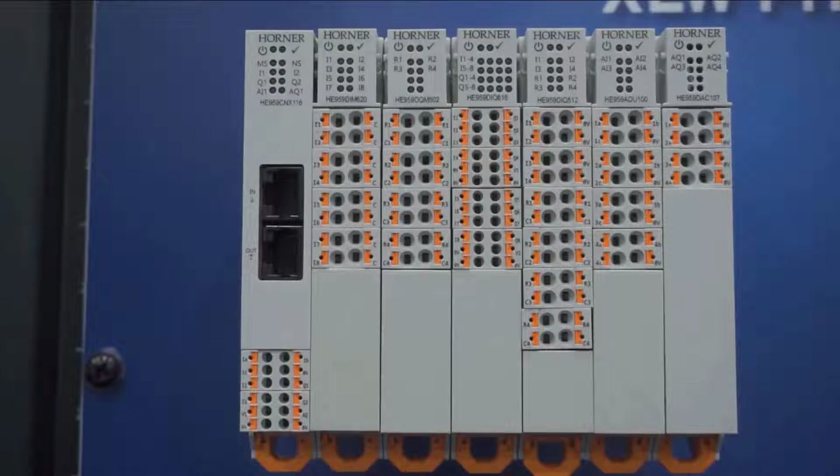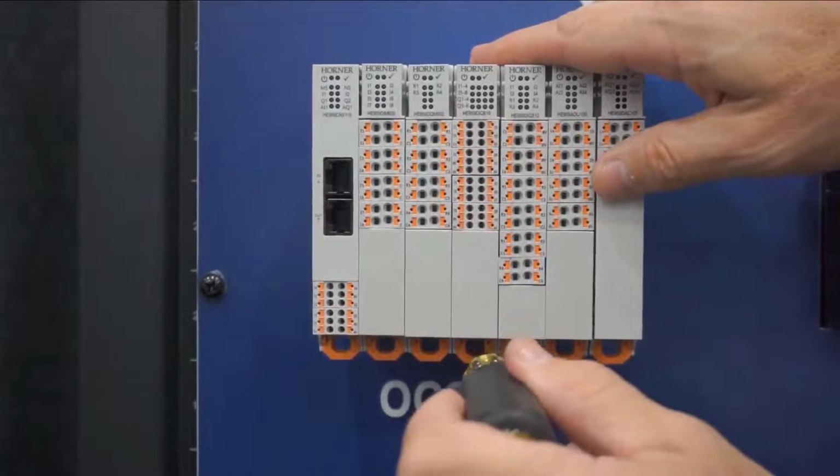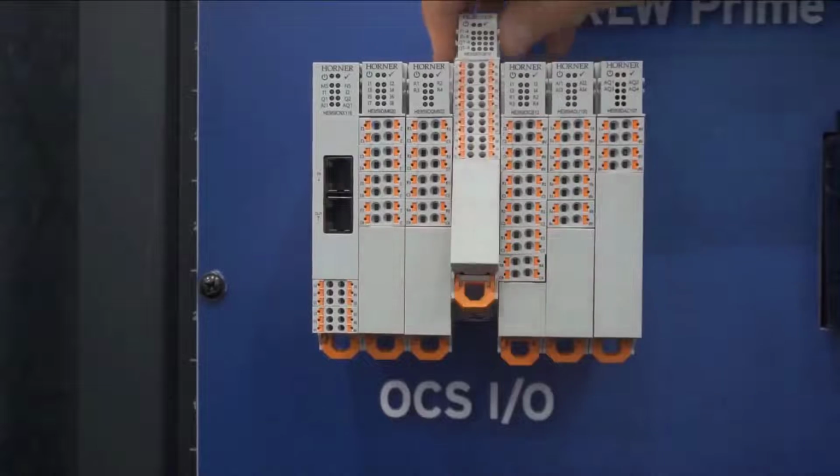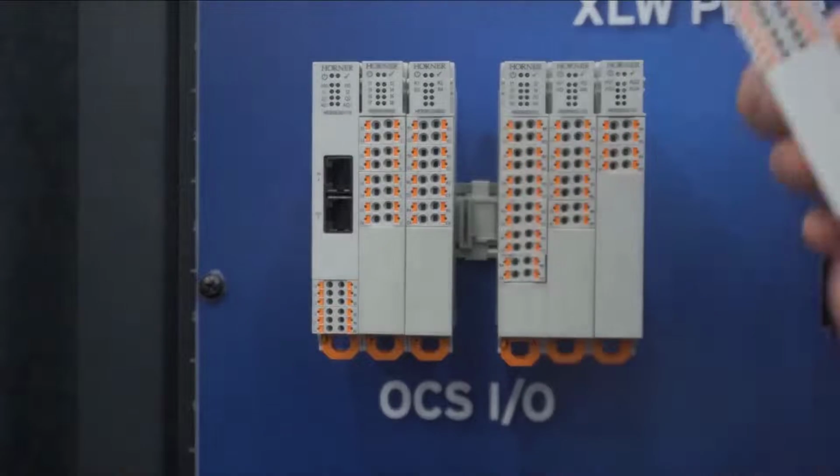Now in terms of total I/O, in any given stack you can have up to 8 modules, including the CNX base. And in the first round of modules, there's a really nice selection of digital and analog modules to choose from. We've even got an AC input module handy for retrofits and a high current relay output module for those larger loads. And of course, you're not limited to a single base. As your I/O requirements expand, OCS-I expands as well, with a total capacity of up to 16 bases full of I/O. If you ever need to replace a module in the middle of the stack, no problem. Just unlatch it from the rail and replace it.